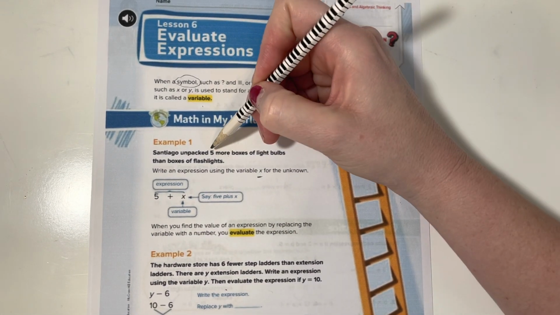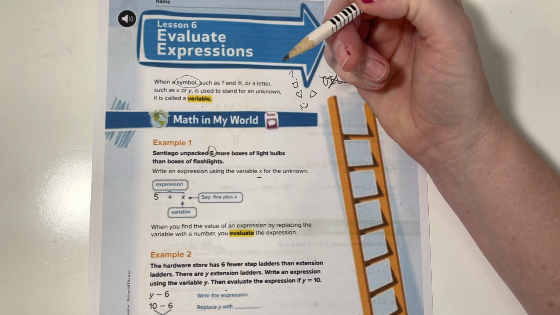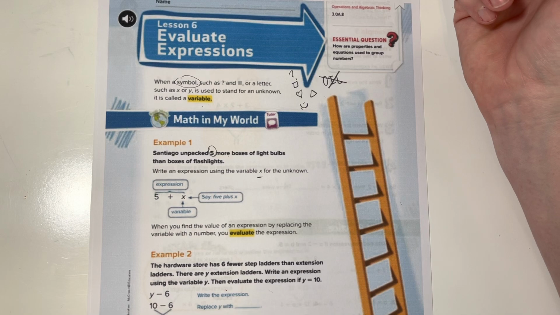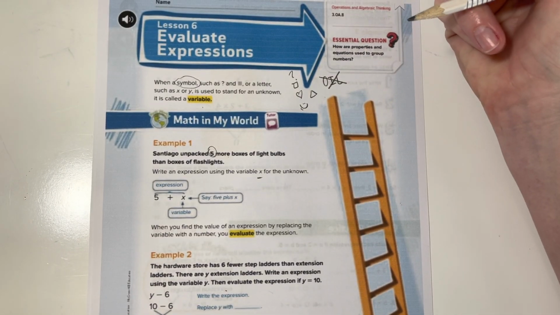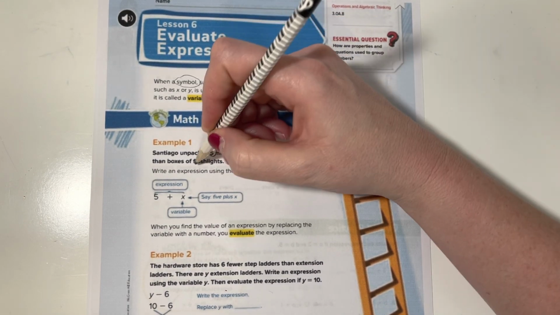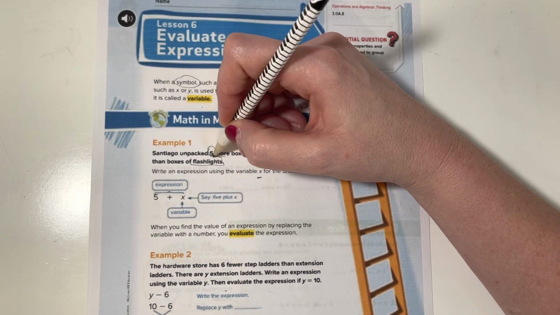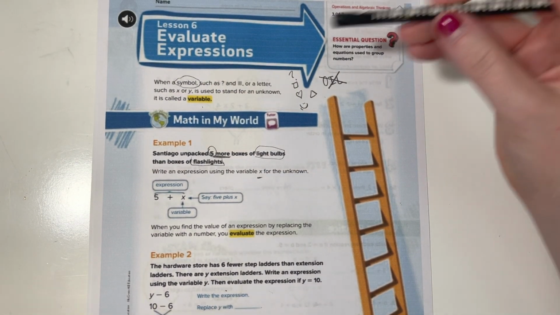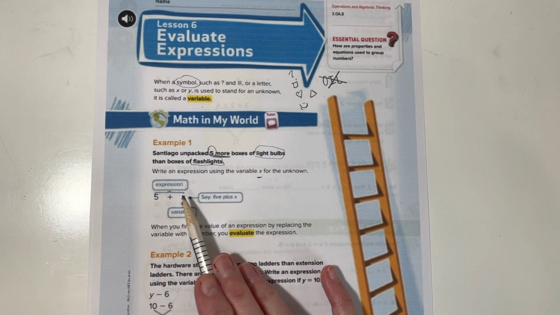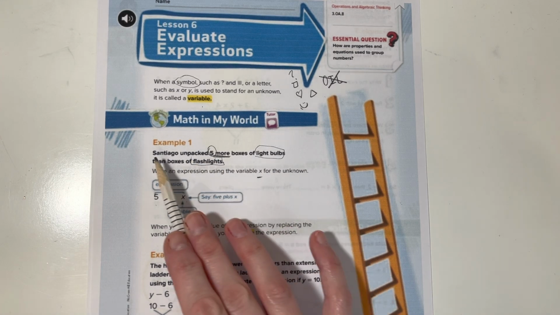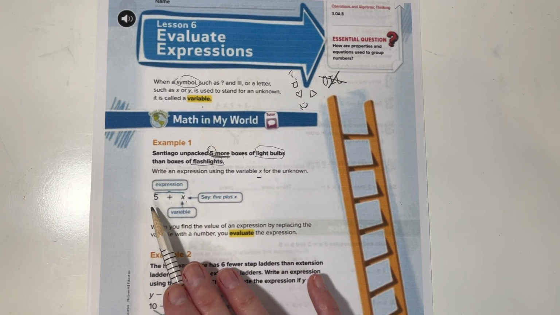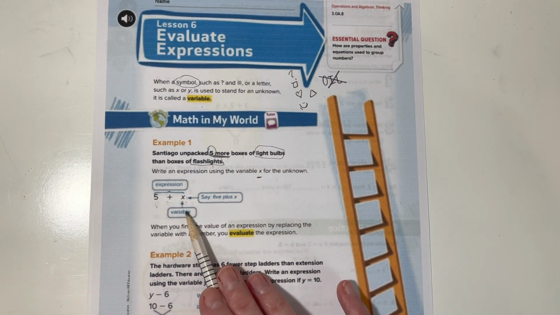So if I come back up here, I can use cubes and circle the numbers, right? 5. And then I can underline, there's not going to be a question, I guess. It wants us to write an expression. But I want you to pay attention to the fact that you're talking about light bulbs, okay? You're talking about flashlights, you're talking about light bulbs, and more, right? More is our keyword. So it wants you to write an expression, and then it gives you the example. 5 plus X. Now look at it. They put 5 because he unpacked 5 more boxes of light bulbs than boxes of flashlights. So 5 plus X. X is our variable.